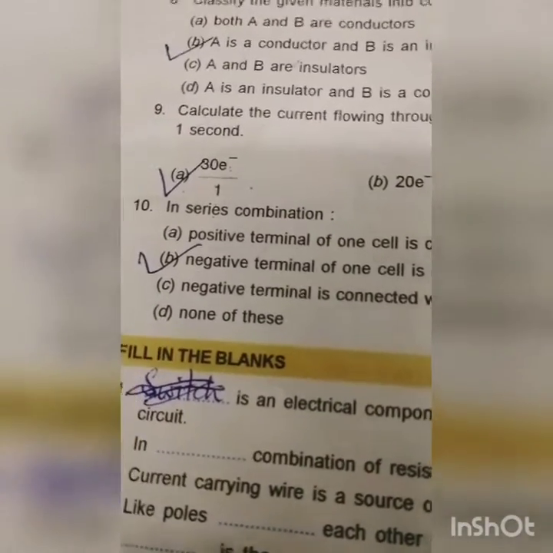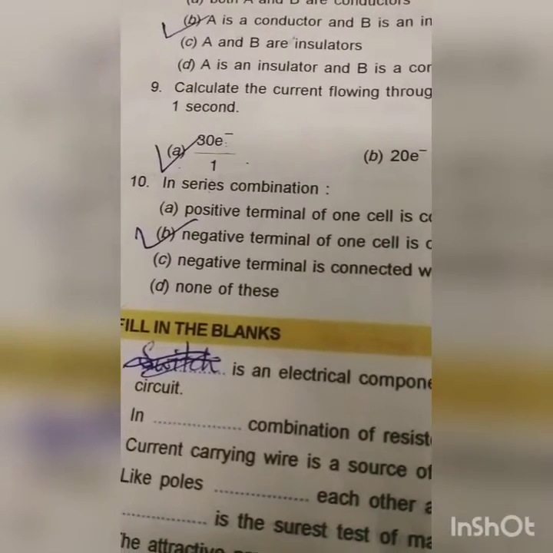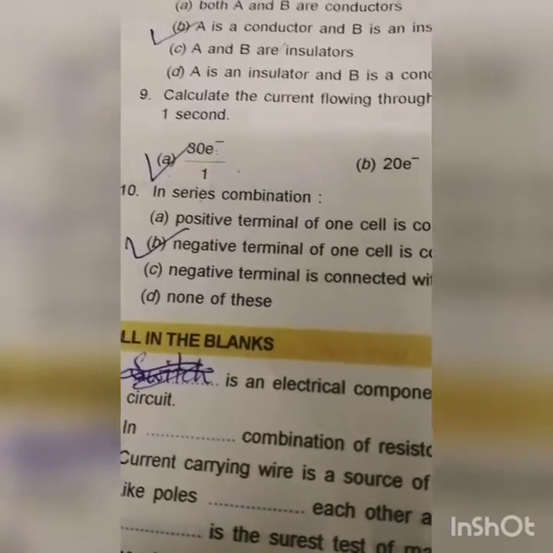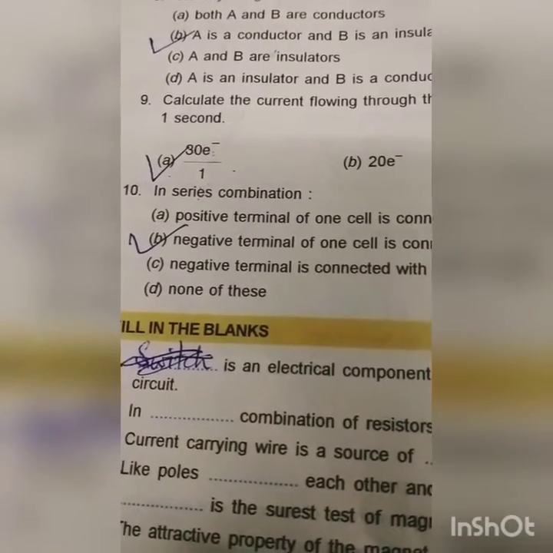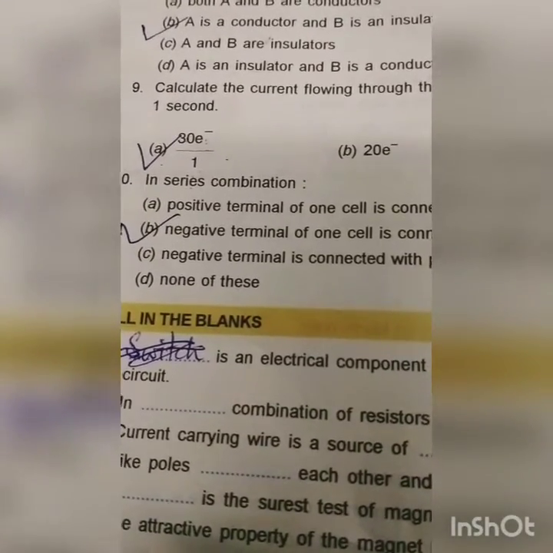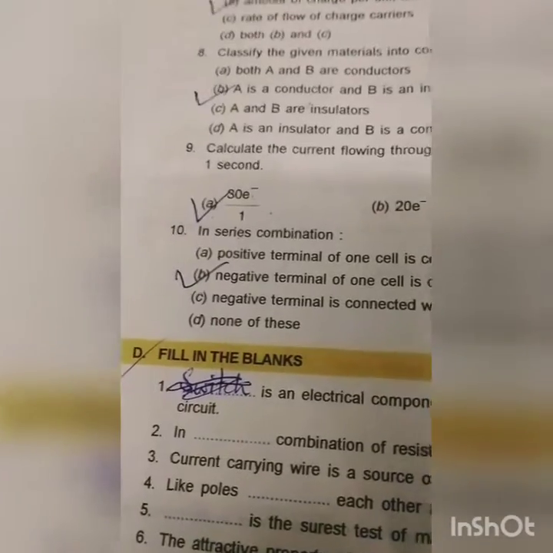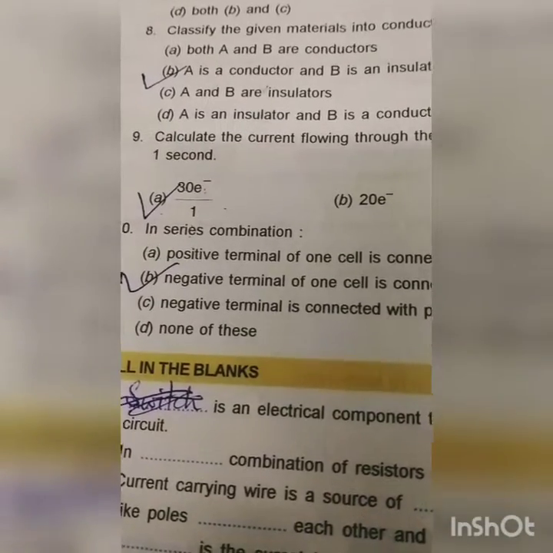Okay, now the next one. In a series combination, you have seen in the chapter there are two types of combination. One is parallel and one is series. So two types of connection combinations are there of the cell.